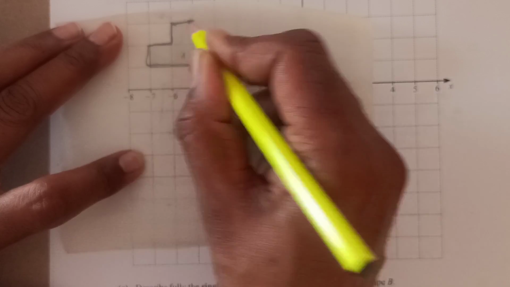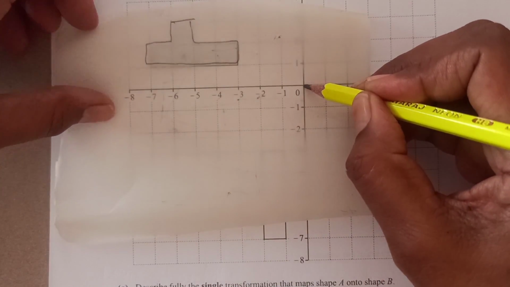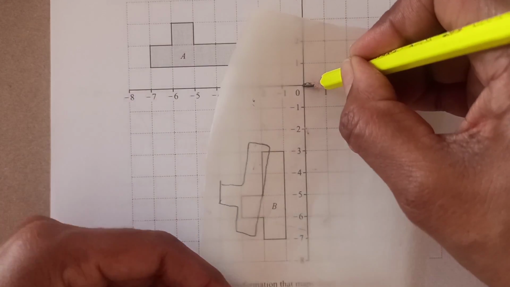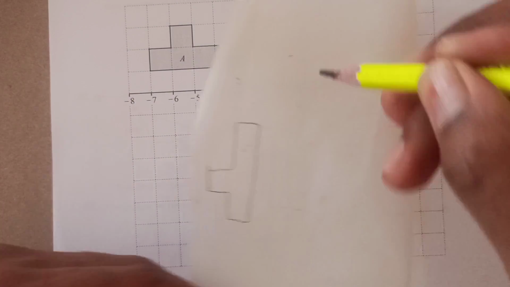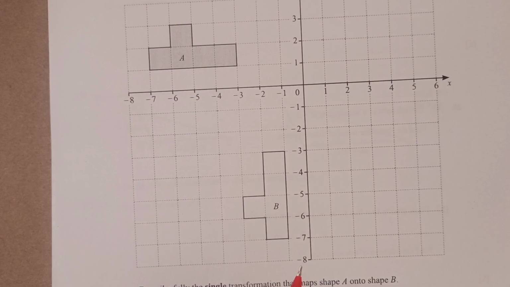Just trace this shape. So let's say we can try with the center. Always try with center first. Once you move this way, you got it on the same place. So that means center is 0, 0. So how will we describe it?